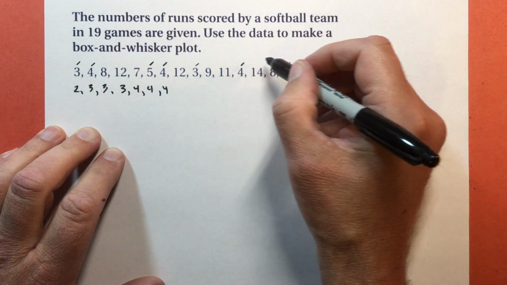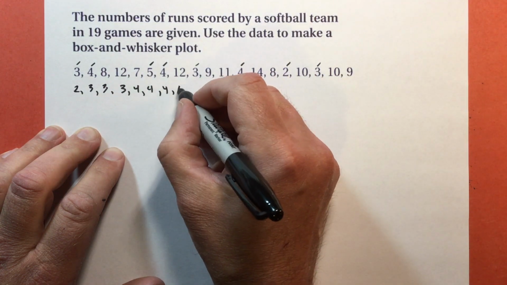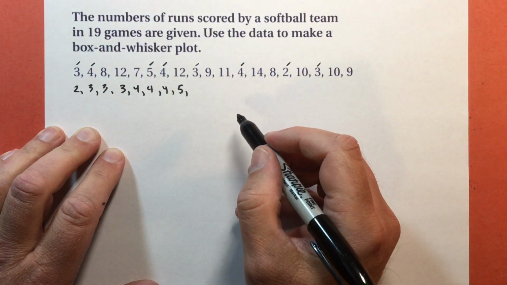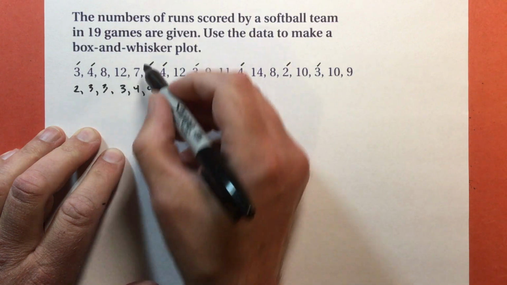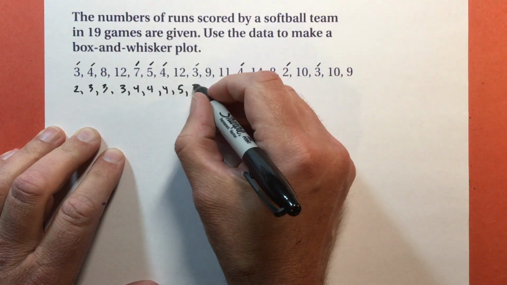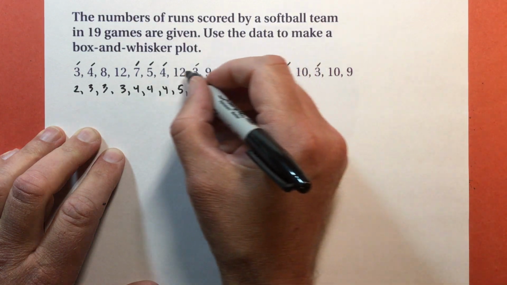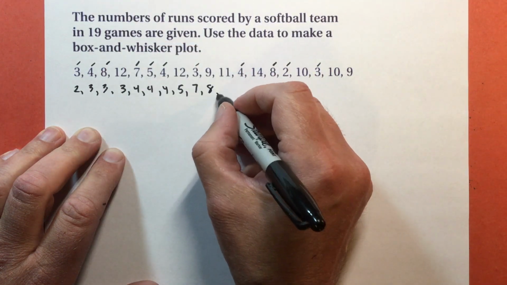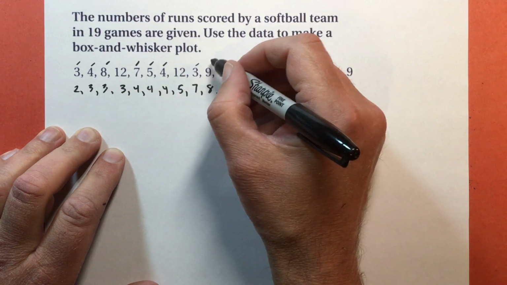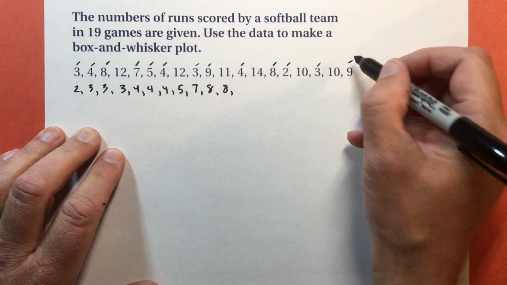Here's a 5, just 1 5. I don't see any 6s. Here's a 7. And let's see, 8. I got 2 8s. I know I got some 9s in here, so 1, 2 9s.